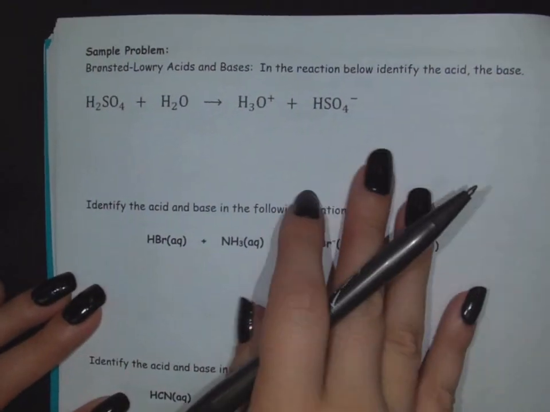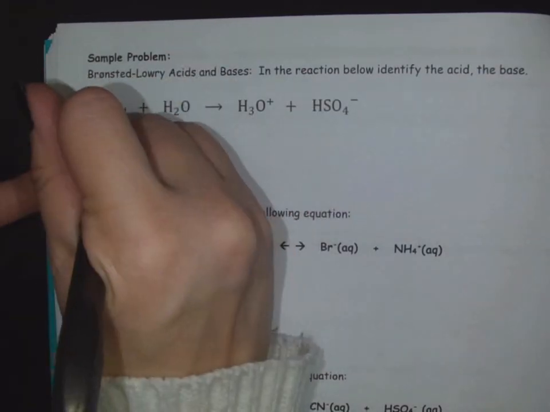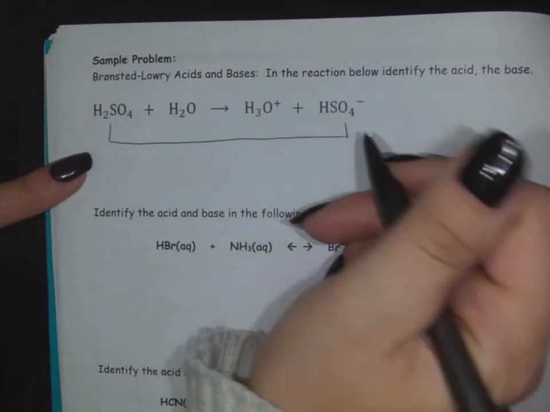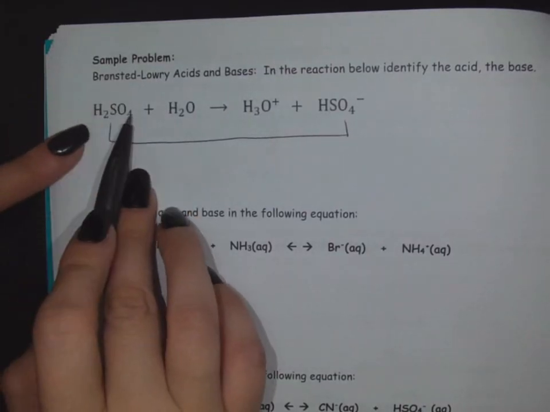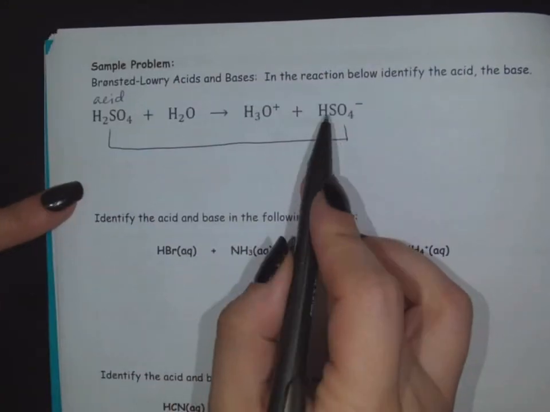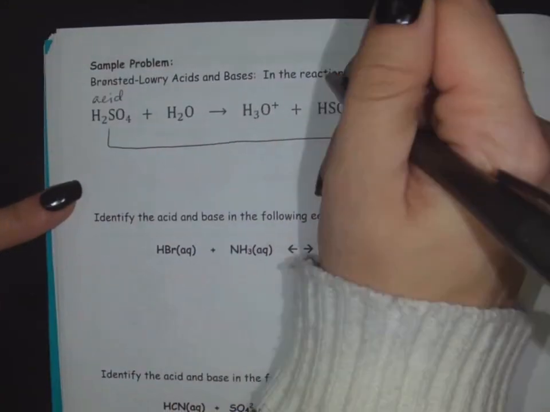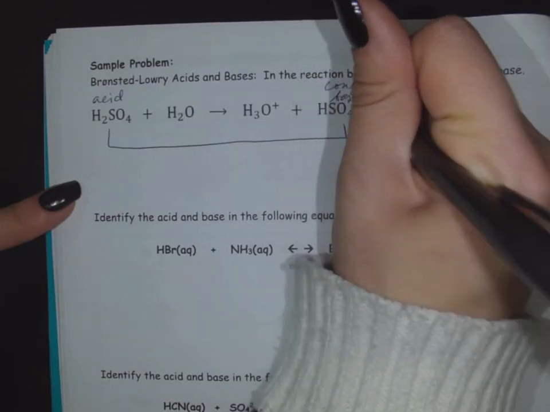H2SO4, and look at what this is going to turn into. HSO4. So this is going to lose a hydrogen. So if it's going to lose a hydrogen, that means it's the acid. And the thing that it turns into is a base. So it's our conjugate base.